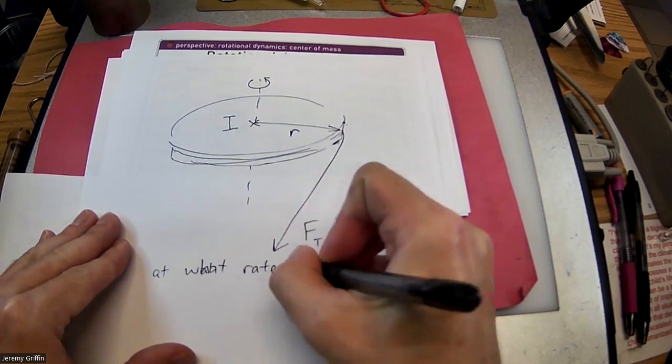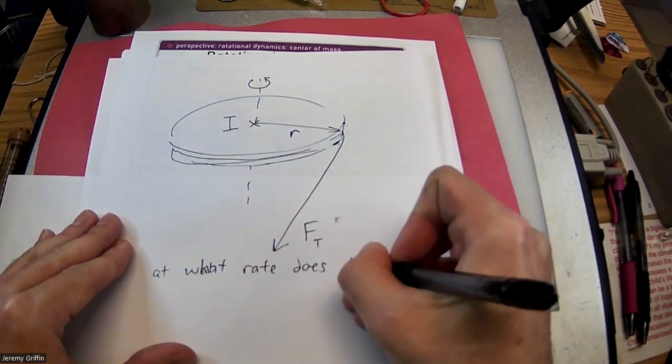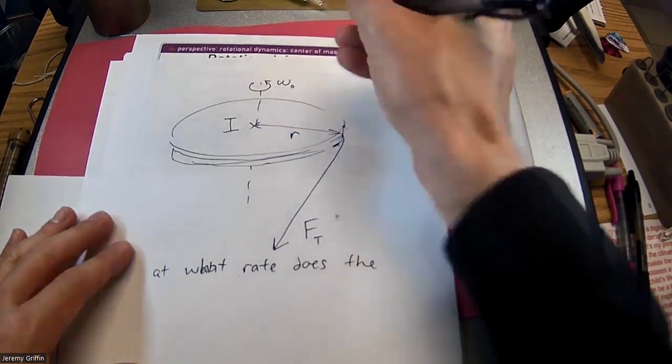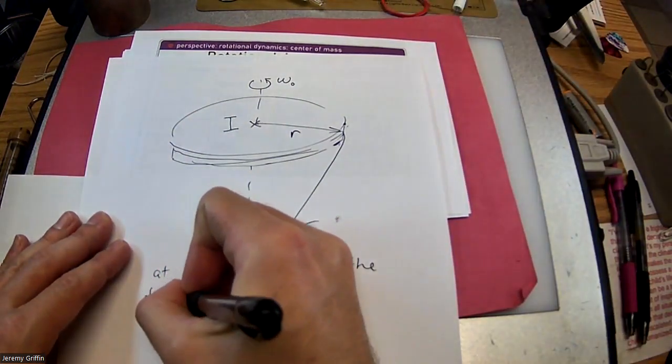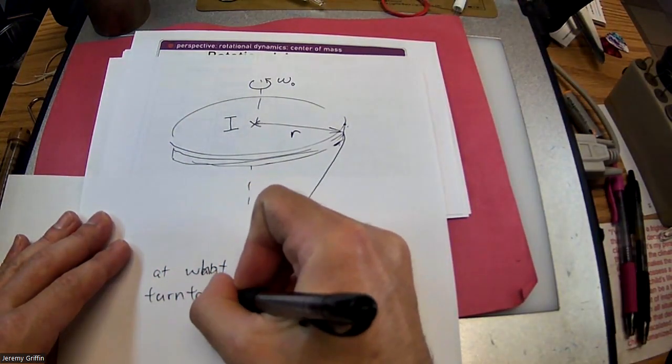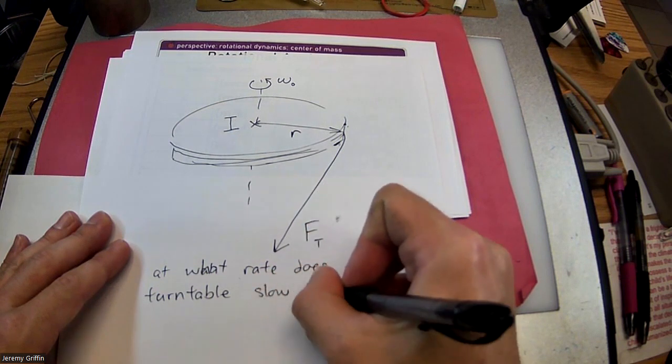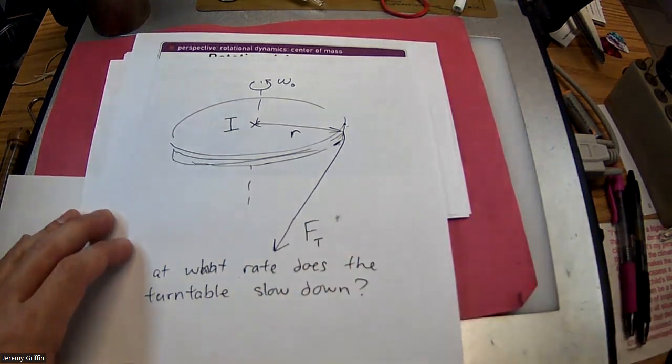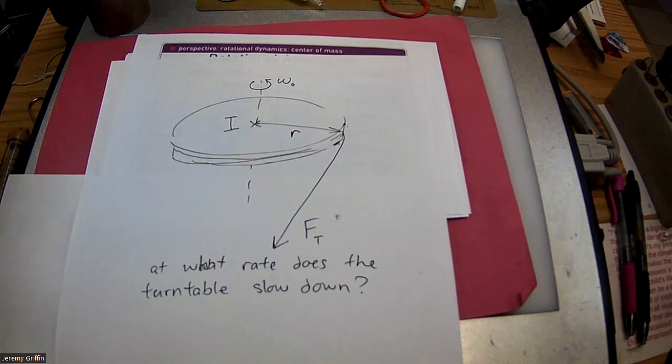At what rate does the turntable, with initial angular velocity I'll call omega naught, slow down? See if you guys can solve that. Come up with some expression based on what I've given you right there. What rate does it slow down?